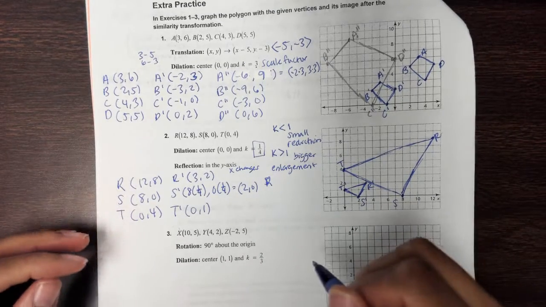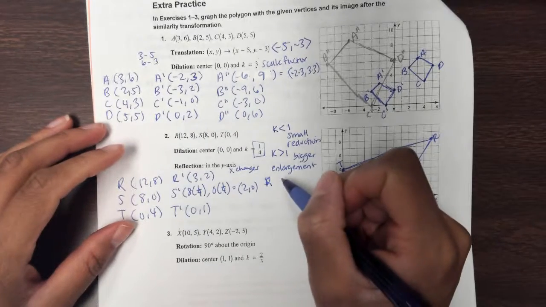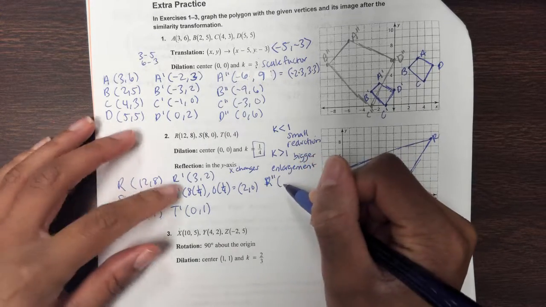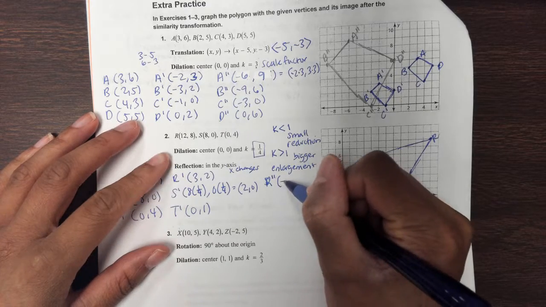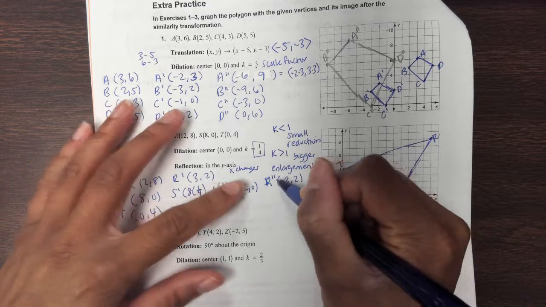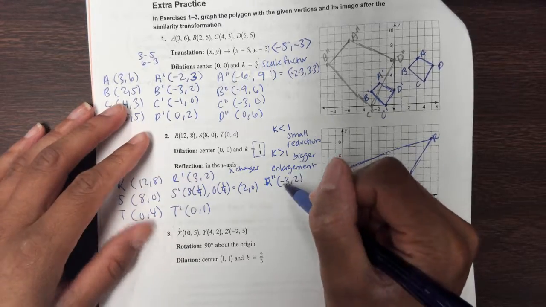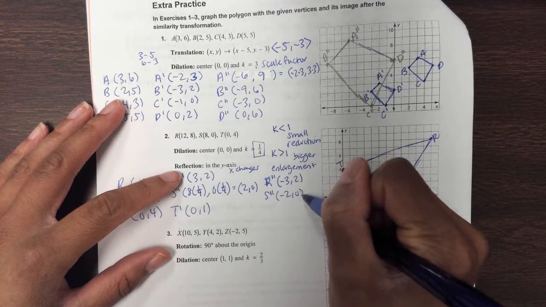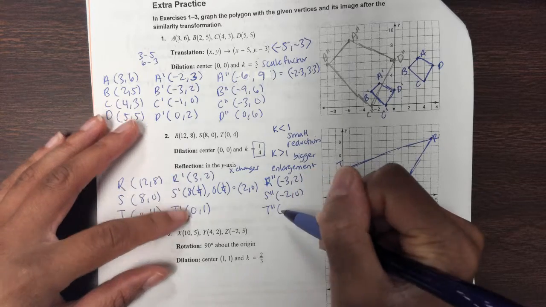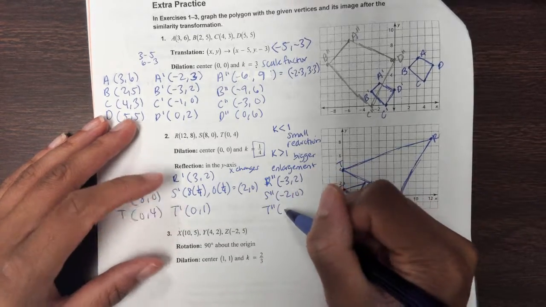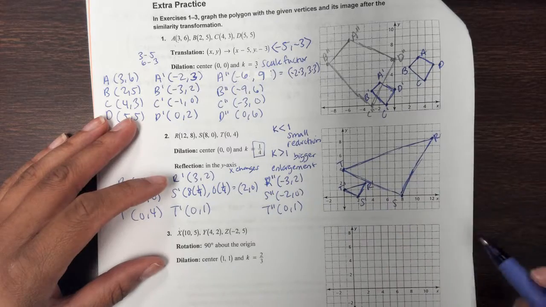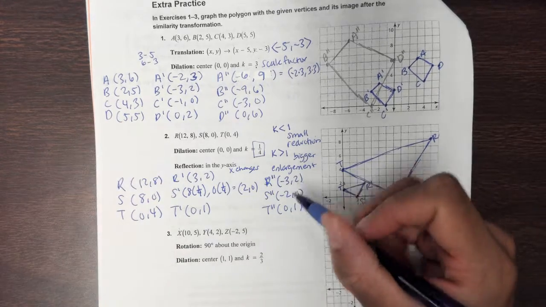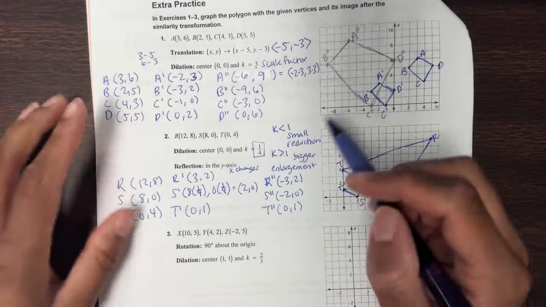Okay, so now I'm going to reflect it over the y-axis, and so my x value changes its sign. So if it's a positive 3, it now becomes negative 3, 2. So the x value changes its sign. And so that means S prime, double prime, turns into negative 2, 0, and T double prime, I can't really have a negative 0, so it stays just 0, 1. Okay? And so remember, our x value changes sign from our new value, not from the original.